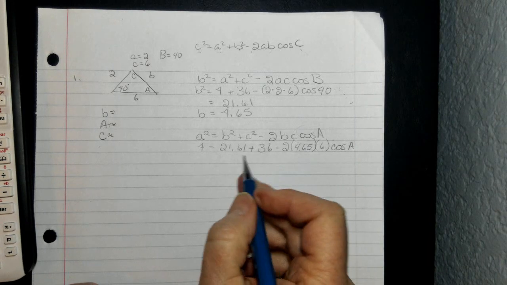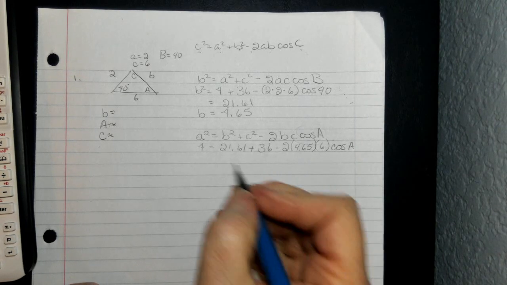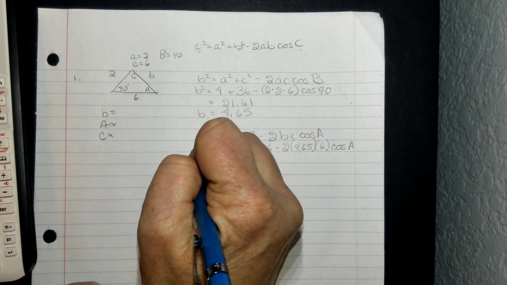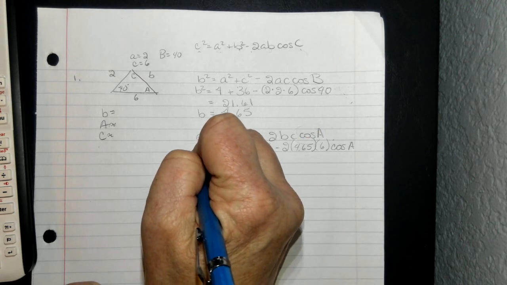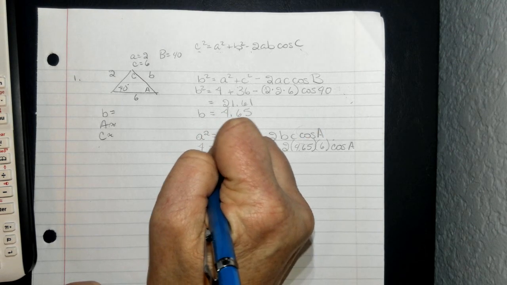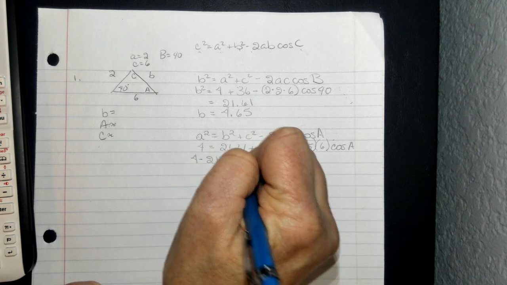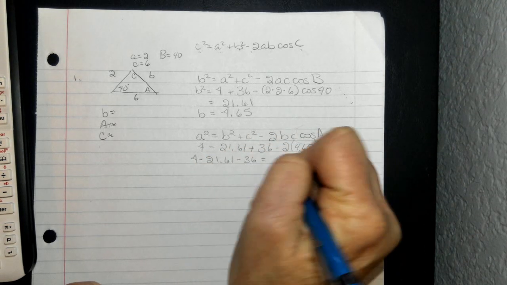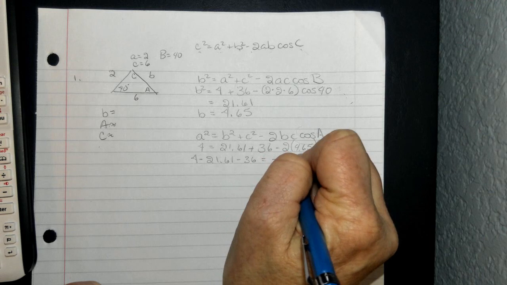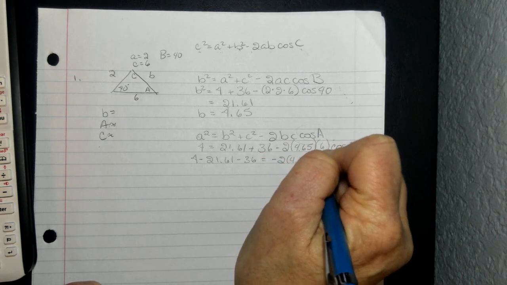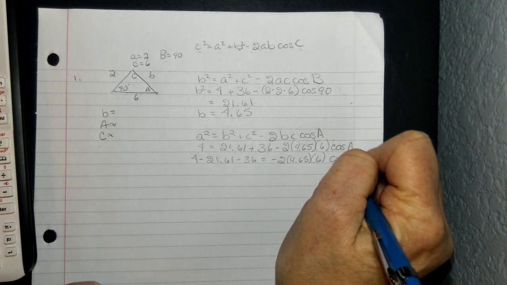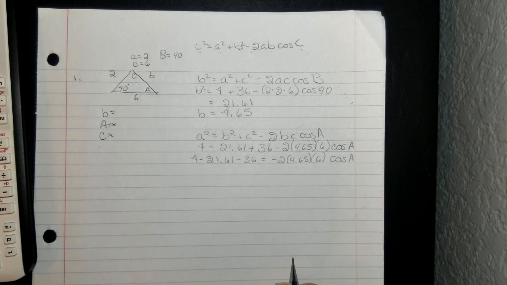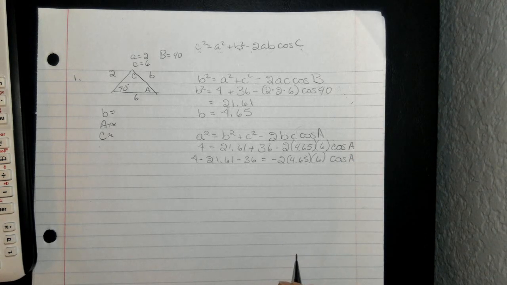So we're going to bring these two terms over and then divide by this one. I'm going to show you this one once, and then I'm going to do more shorthand as we go forward. 4 minus 21.61 minus 36 equals negative 2 times 4.65 times 6 times cosine A. I want to show you that this one time, and then after that we'll let the calculator handle it.